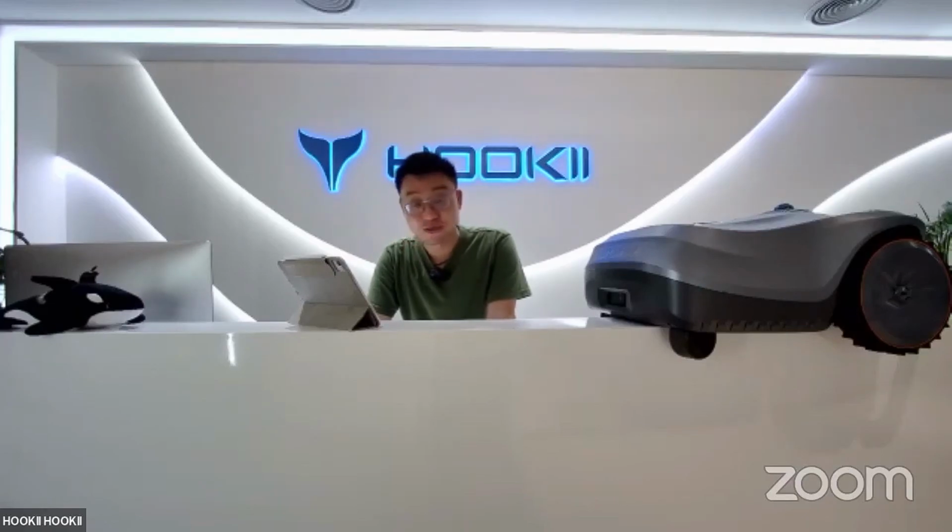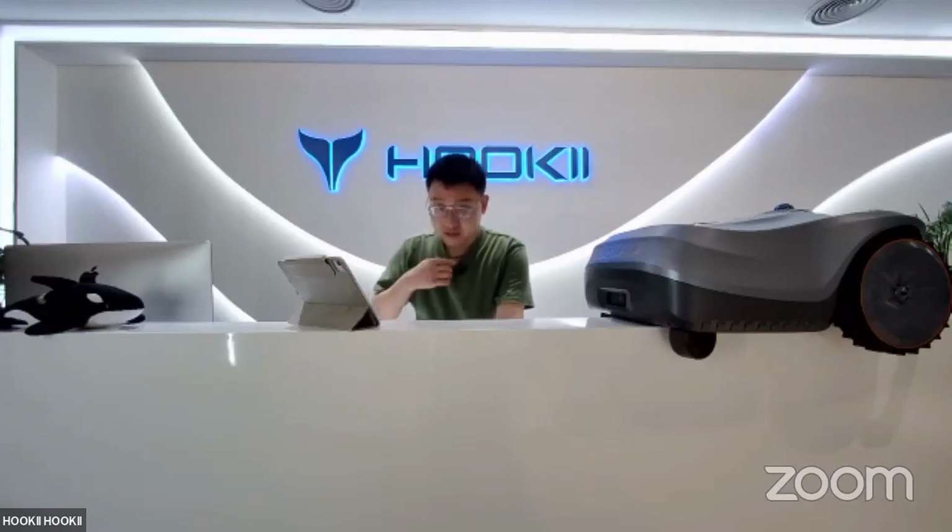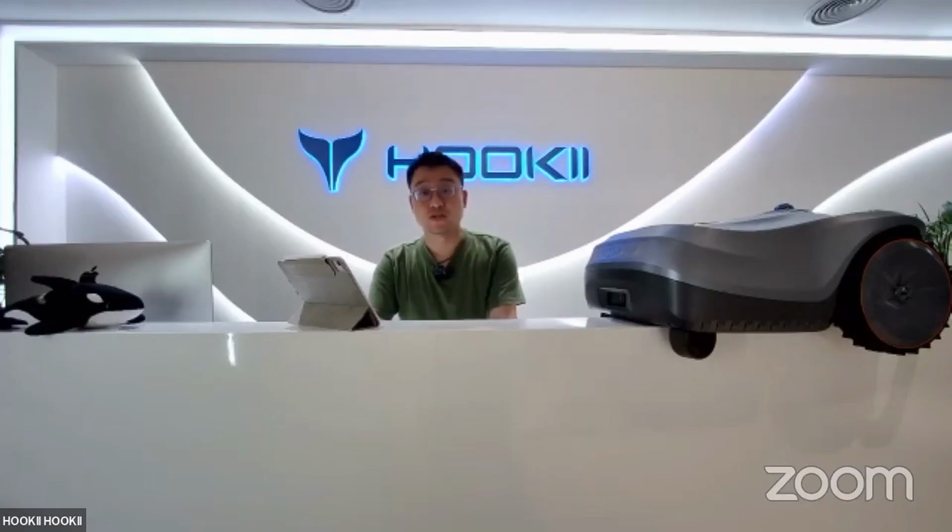This is a good question. We now have a plan to develop a function where the robot can remotely control your garage door automatically. Once it gets outside, it will remotely control the door to close automatically. This is already in our future work. But you have to make sure your garage door is electronic.